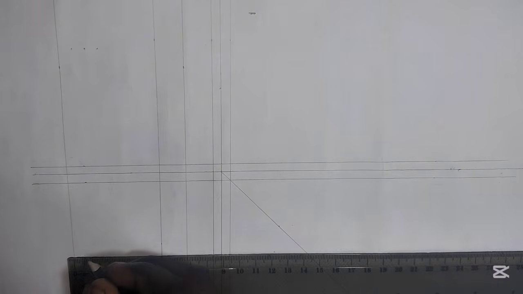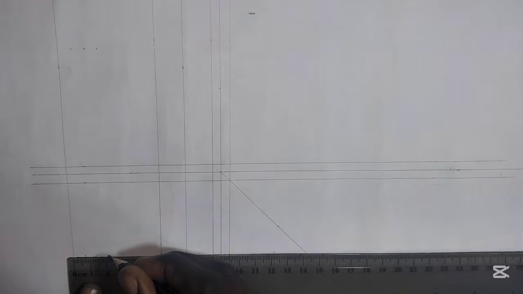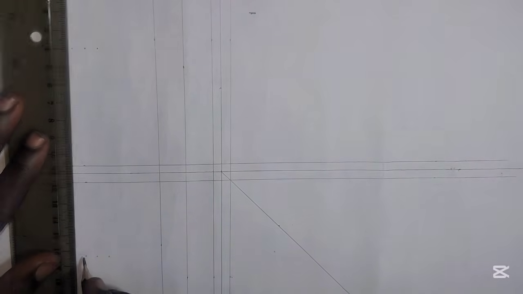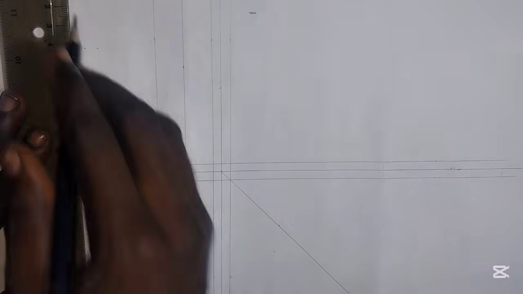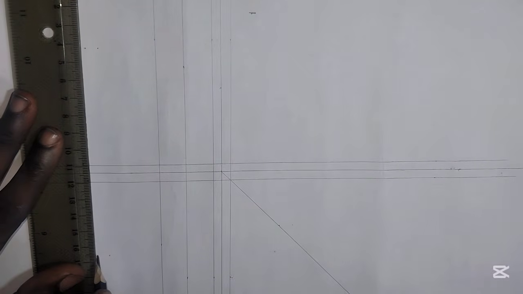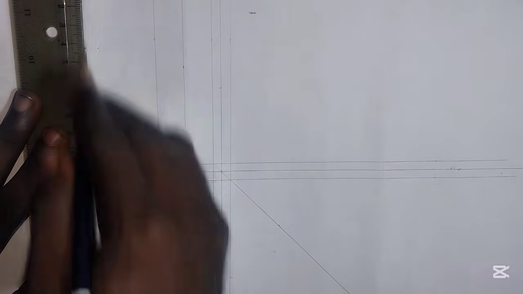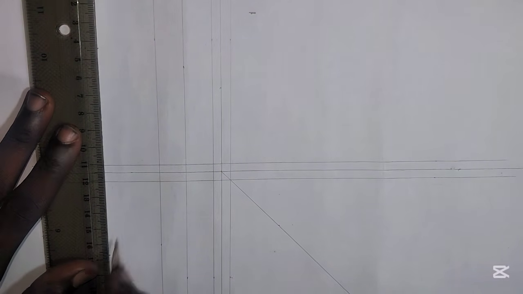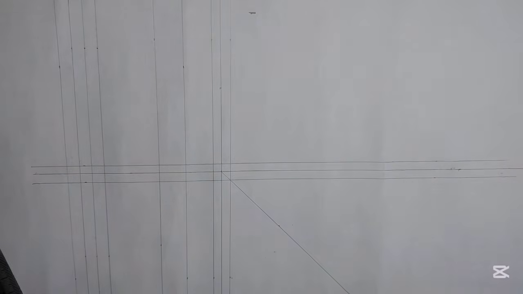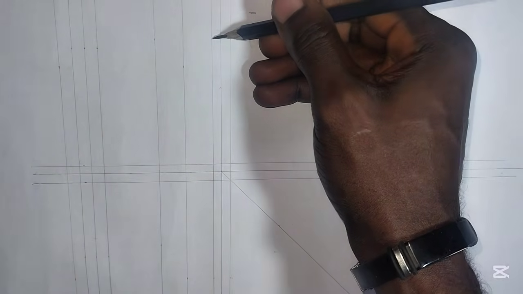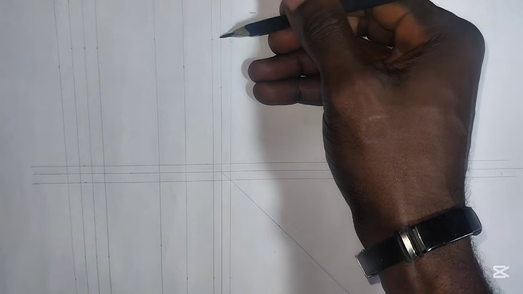Still from 8.4, 0.7 plus 0.7, that's 1.4, plus 0.7, that's 2.1. And I join together as a faint vertical line, and the same thing for this one also. Now, after doing that, I'll read from this line: 1, 2, 3.